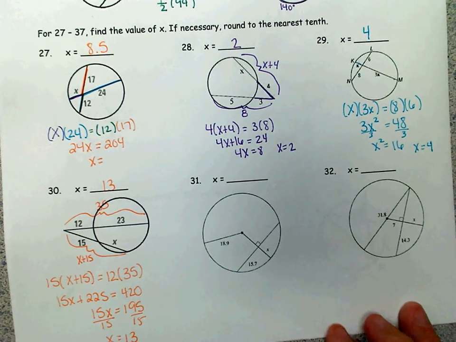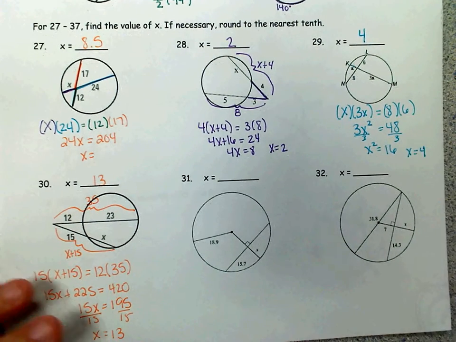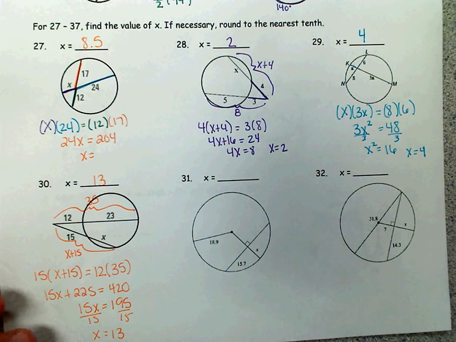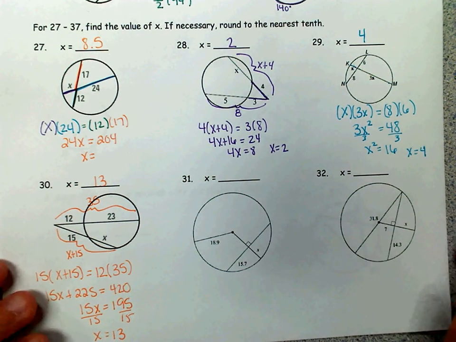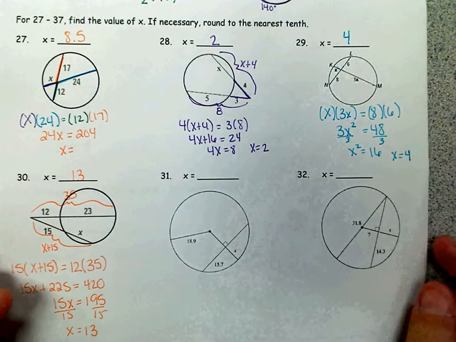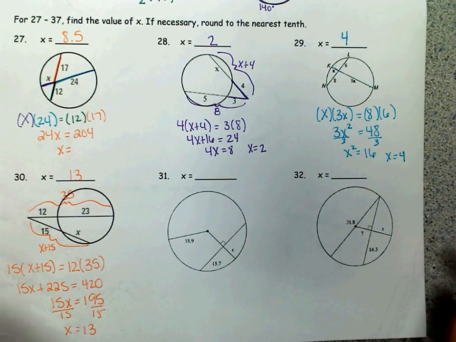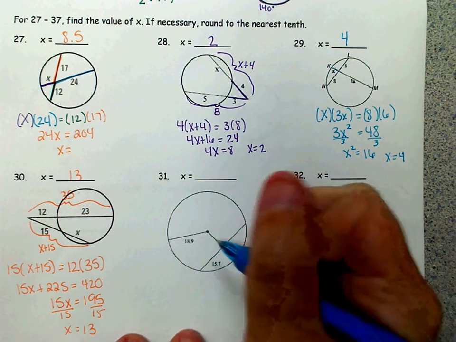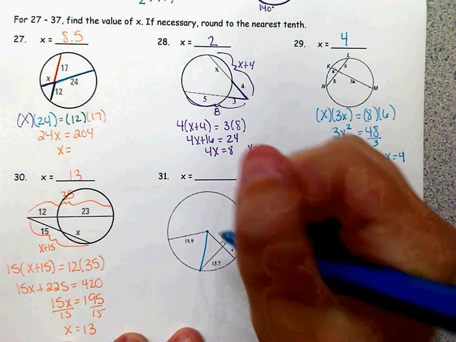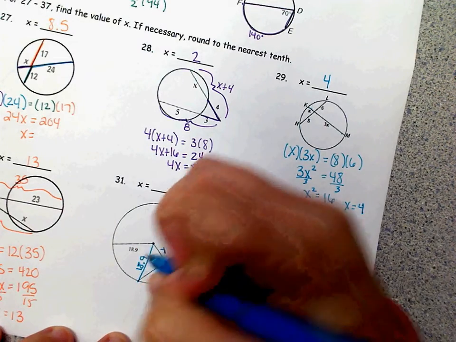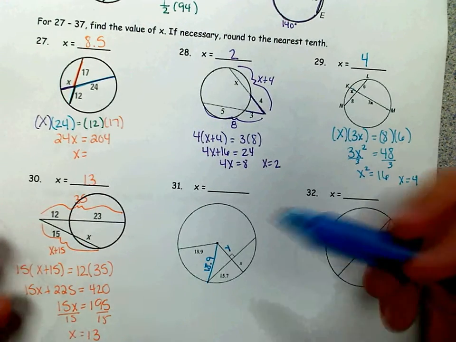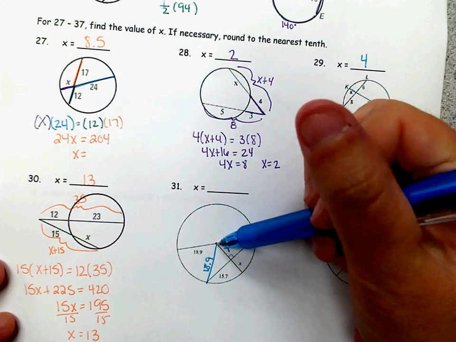Alright, now the last two are a little different. It's using the fact that when the radius of a circle is perpendicular to a chord, it also bisects the chord. So we know the radius of this circle is 18.9. It doesn't matter where I draw the radius, it's going to be 18.9. So I'm going to draw it right here so that I can have a right triangle, and I can use the Pythagorean Theorem to help me figure out what the length of x is.